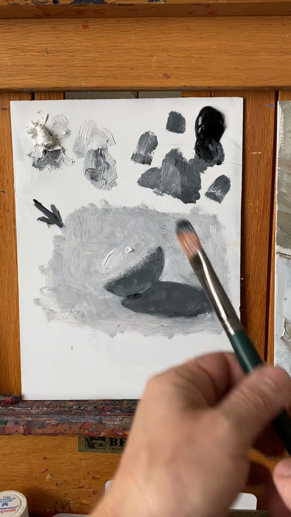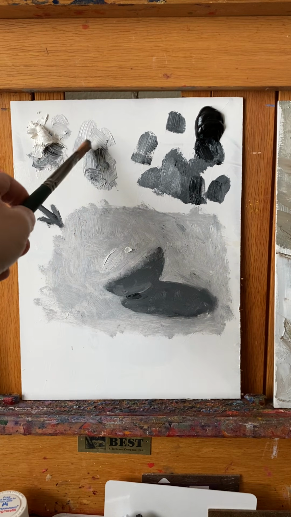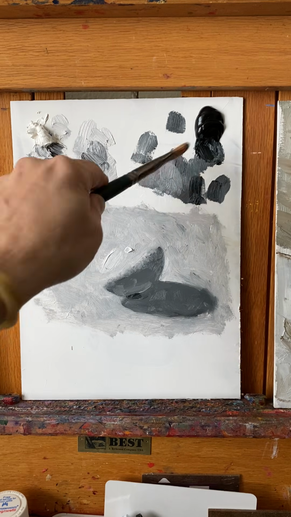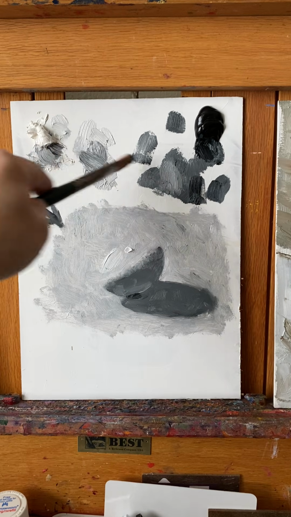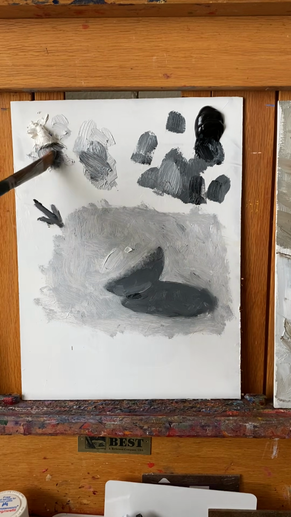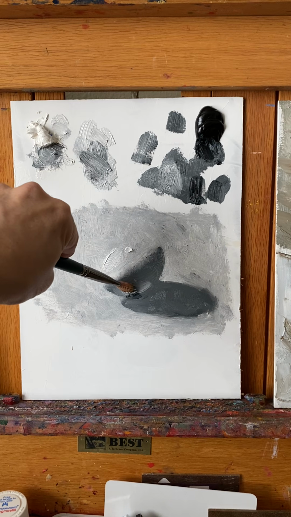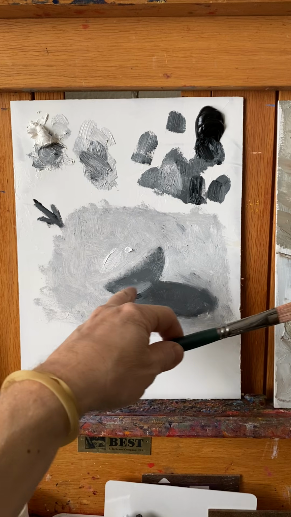But I'm afraid that the reflected light isn't really reading that well. So let me just see if I can get some reflected light to read. Okay. Yeah, that's much stronger. And now you can see how dangerous it is.